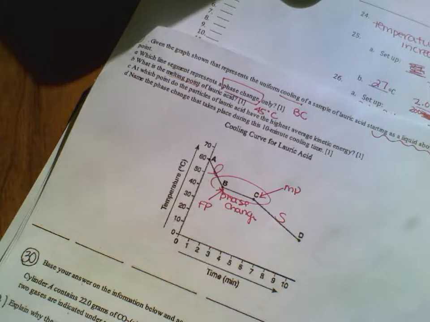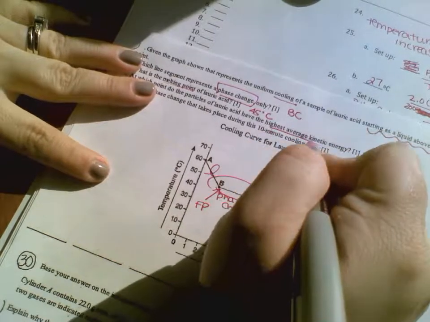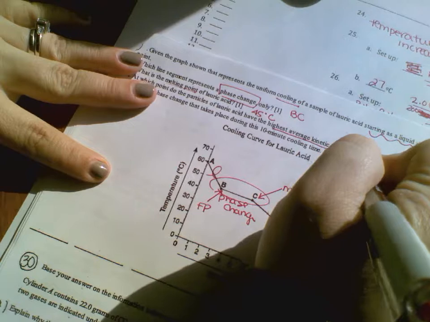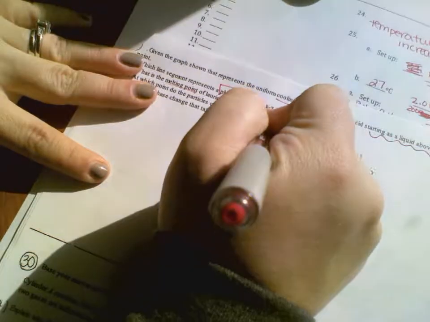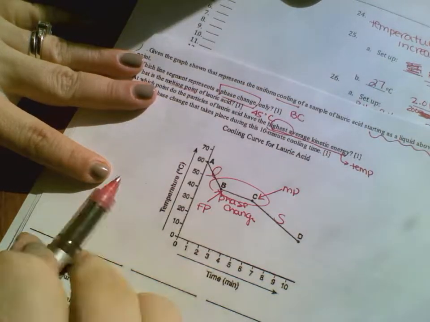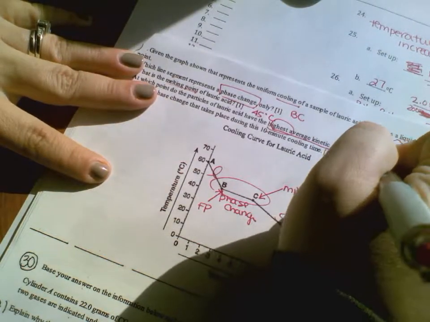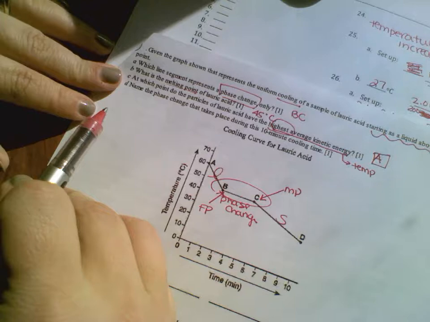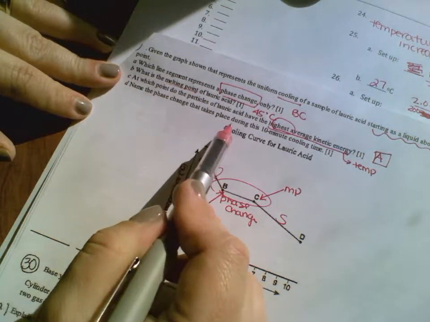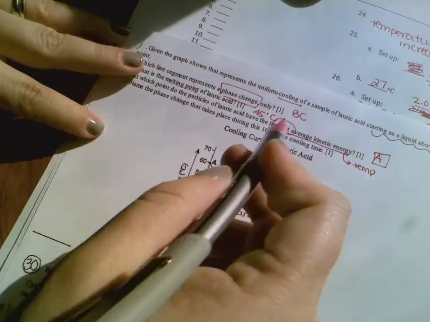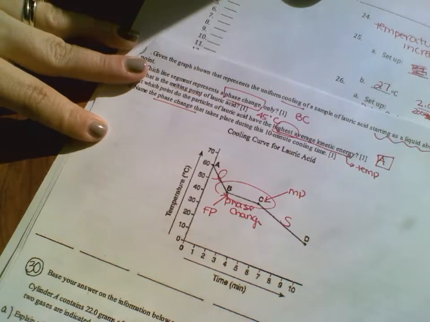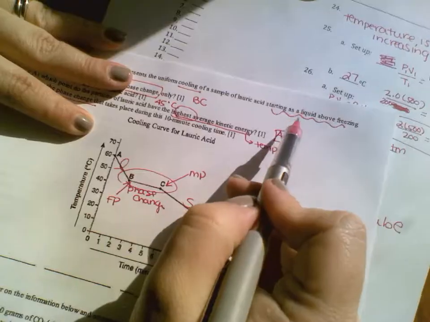Now, in C, at what point do the particles of lauric acid have the highest average kinetic energy? Remember, that is temperature. So I want the highest temperature. So I'm going to look. It was highest at 60. So point A is our answer there. And D, name the phase change that takes place during this 10-minute cooling time. Well, they told us, again, up here, it was starting as a liquid.